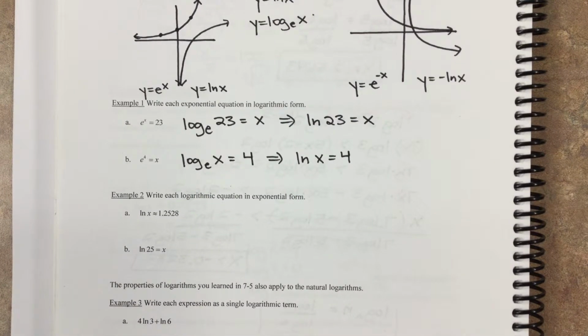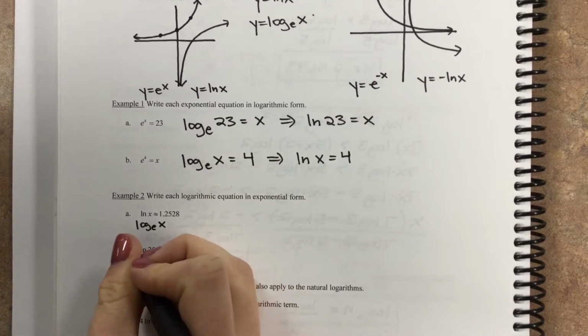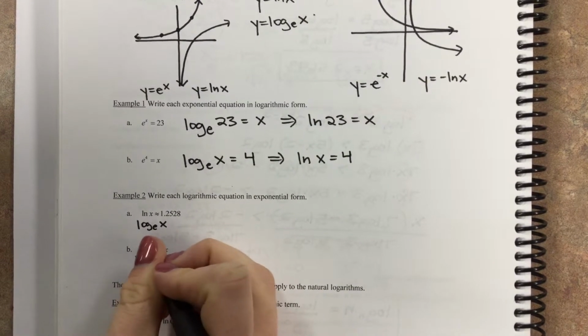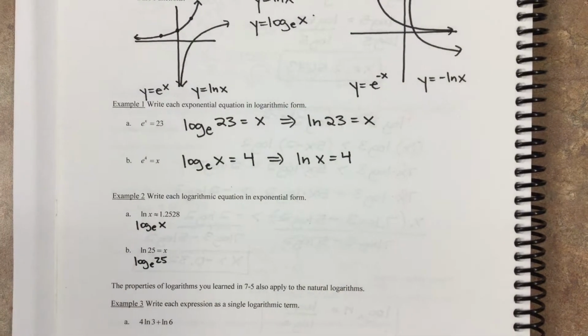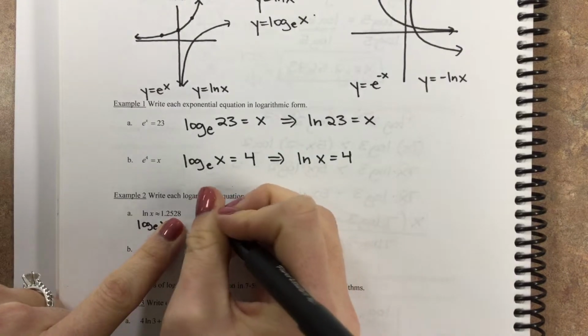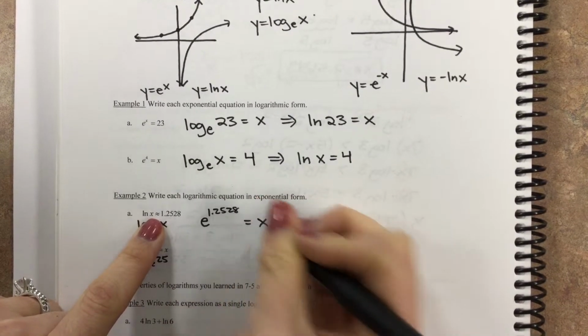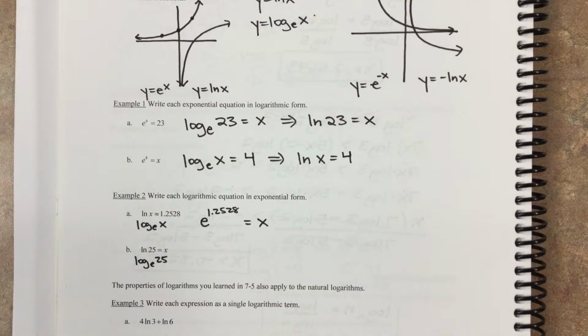Same thing with example 2. So this, remember, technically means log base e of x, and this means log base e of 25. Seeing it like that will help us to write it in exponential form. So in exponential form, we have base e raised to the 1.2528 power is equal to x. Okay, not solving, just putting it into exponential form.